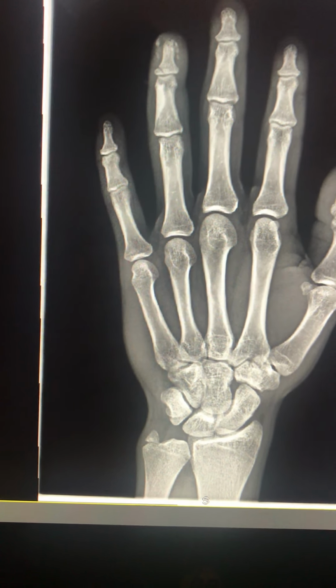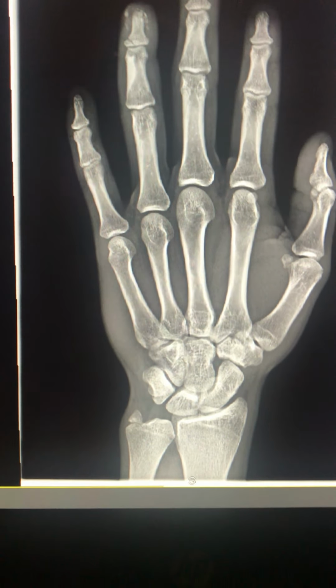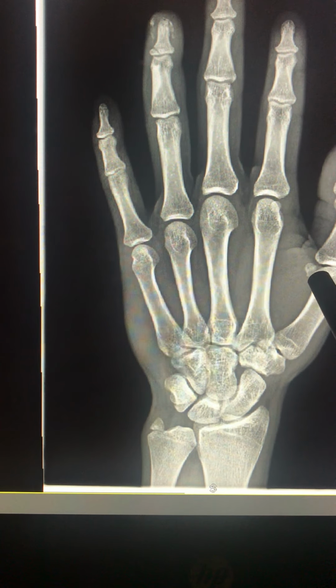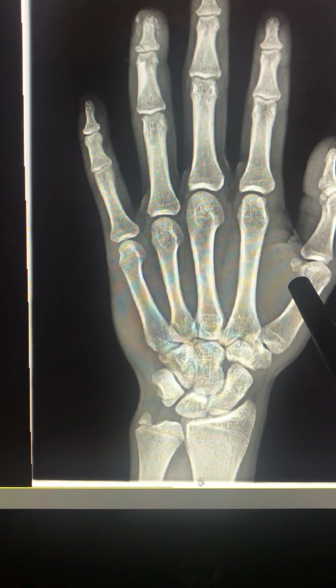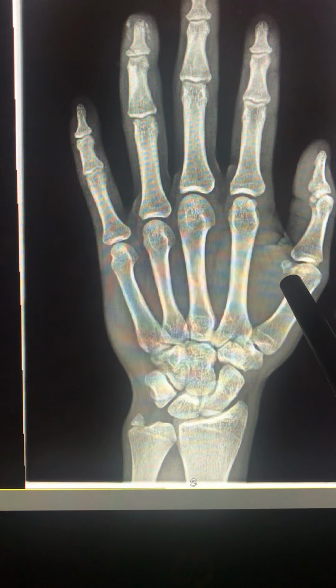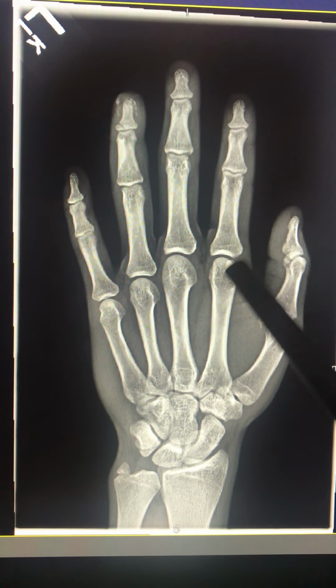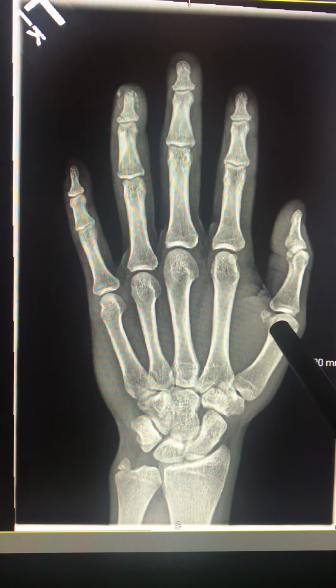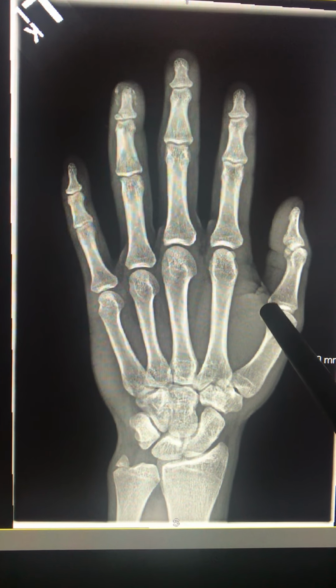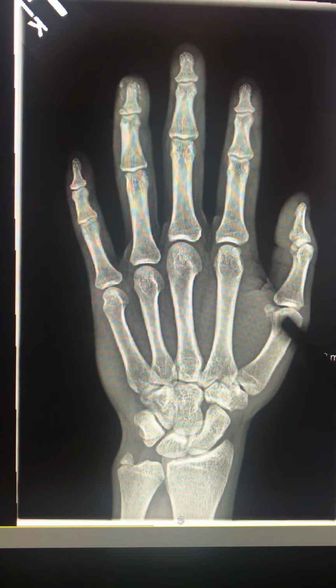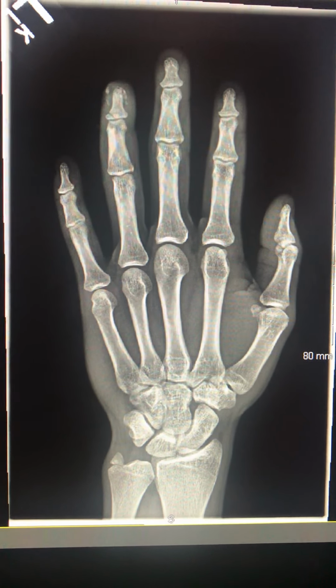The sesamoid bone, I'm going to point that out, is seen on the 1st digit at the MCP, showing that it has adequate penetration to visualize that, and the density or brightness is good.